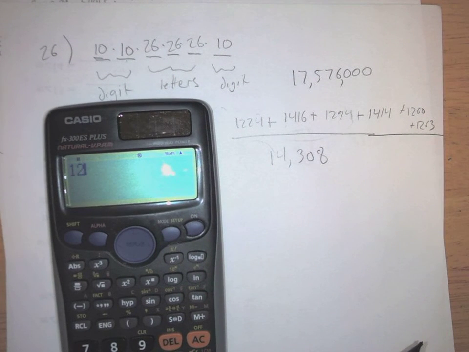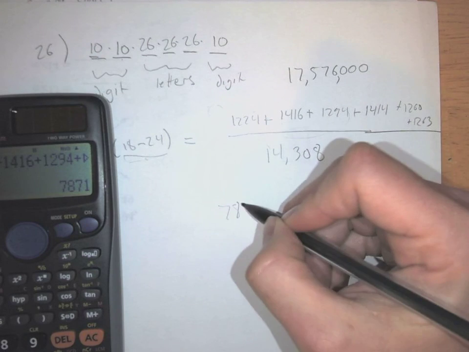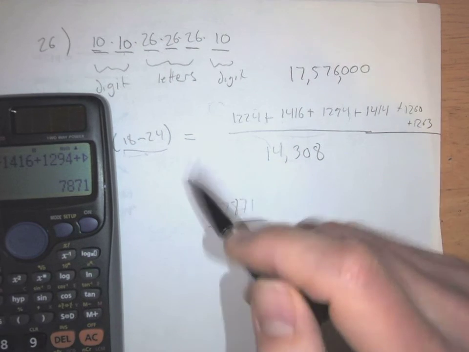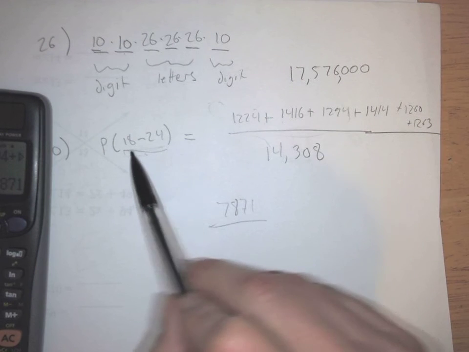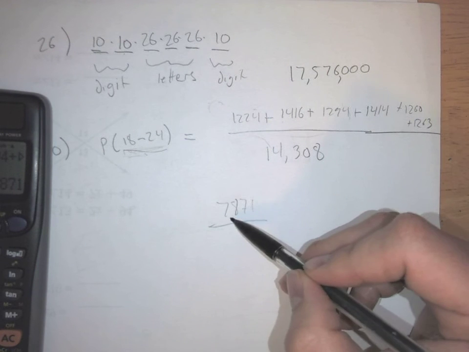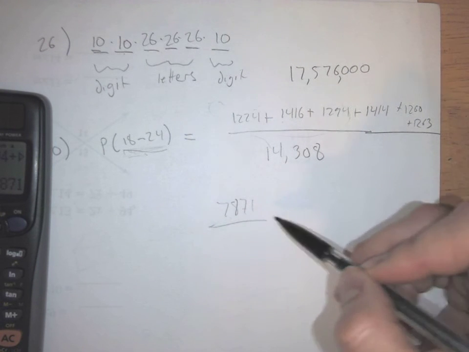Okay, so let's add up the top numbers here and see what we get. So 1224 plus 1416 plus 1294 plus 1414 plus 1260 plus 1263. Okay, so that's the number of ways there are. That's how many students there are in this bracket. Now, of course, this is in thousands, so it's actually 7,871,000.